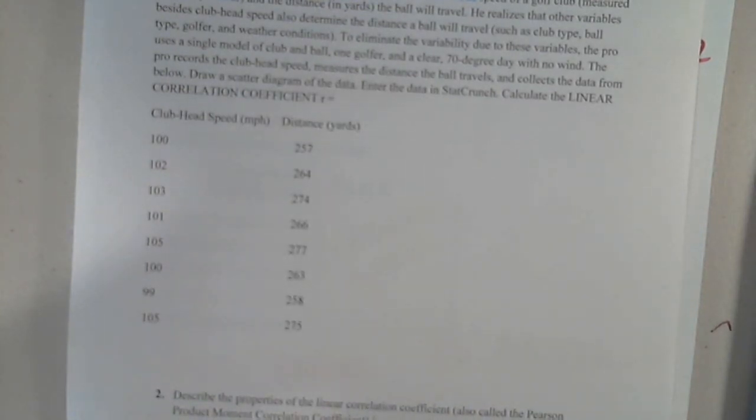So I have it. I could go to my StatCrunch data, and I called it clubhead/distance. I'll wait for you to enter it. And here it is. I called it club head. I called it distance. Let me know after you enter the data.